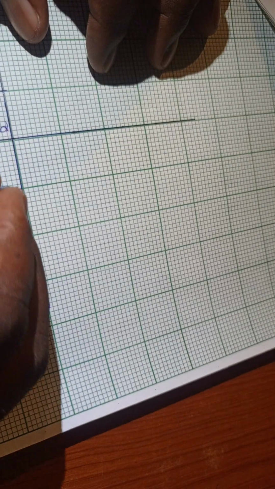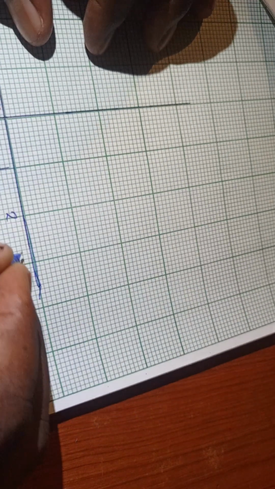Then here 0, 1, 2, 3, 4 here. Which means here we need to do the extension like this one.